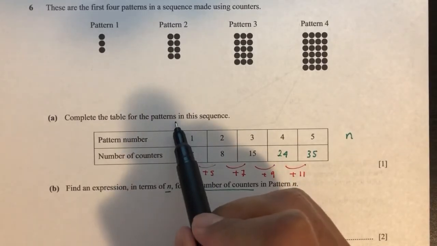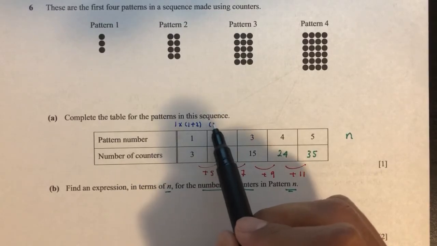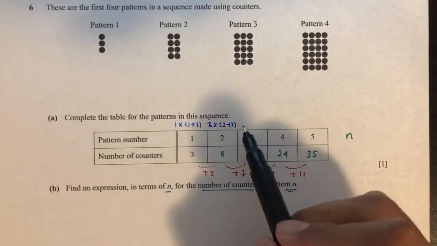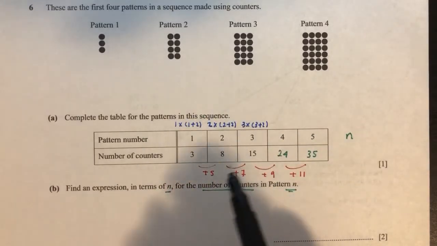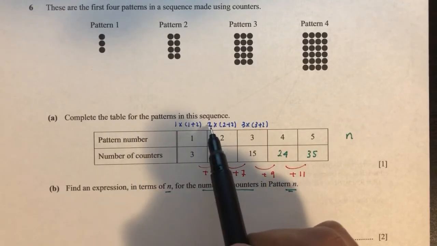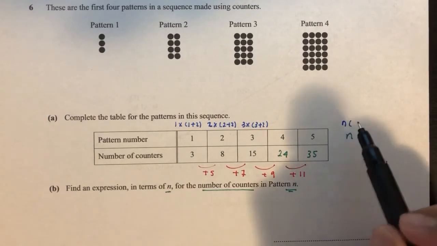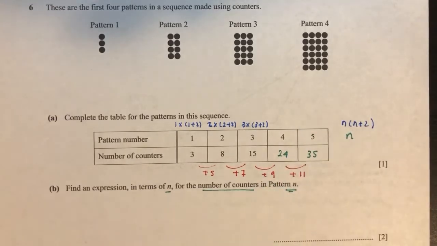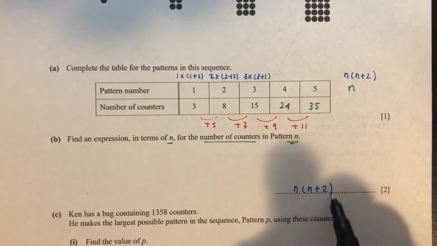It means that here we have 1 times (1 plus 2), here 2 times (2 plus 2), and here 3 times (3 plus 2). What's happening every time? Every time we're taking this number times the same number plus 2. So here we have n times (n plus 2). That is your nth term for this question, n times (n plus 2).